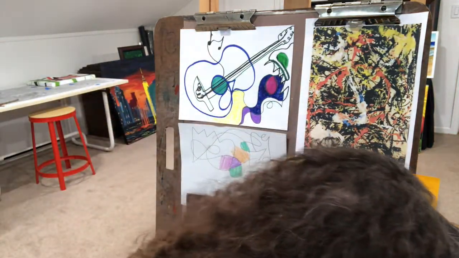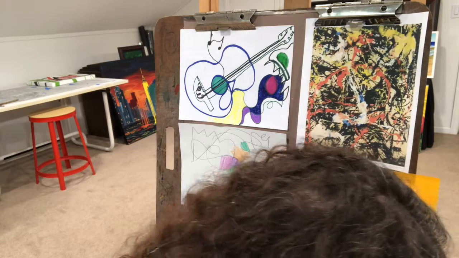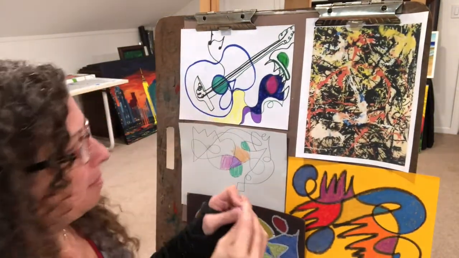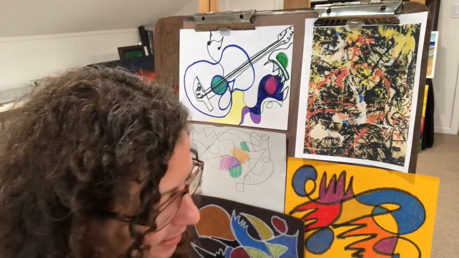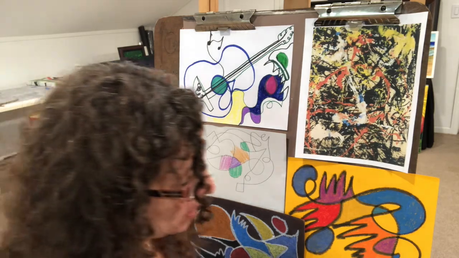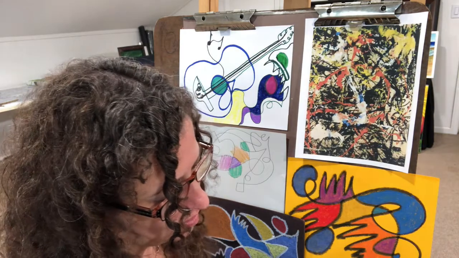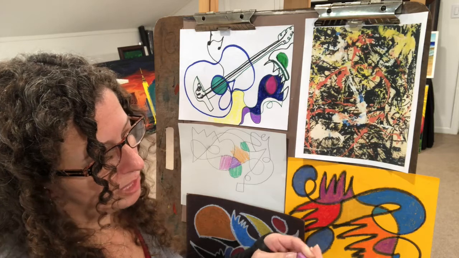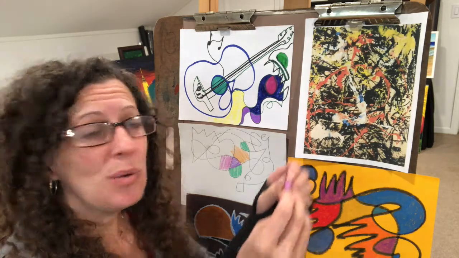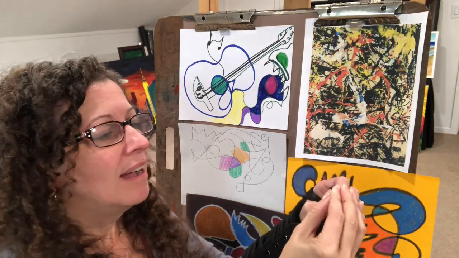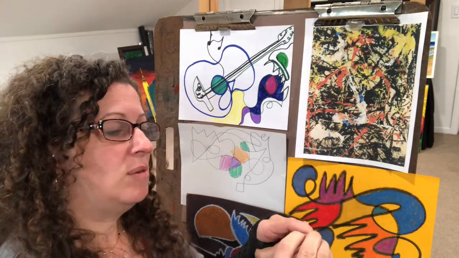Let me choose a dark color. Okay, that is broken. Okay, and here it is. So here's a broken purple. And I'm going to peel the paper off, and let me see. Boy, this paper's on really, really well. Oh my goodness. I can't do it. Uh-oh. All right, well, I guess I won't be able to use the purple.